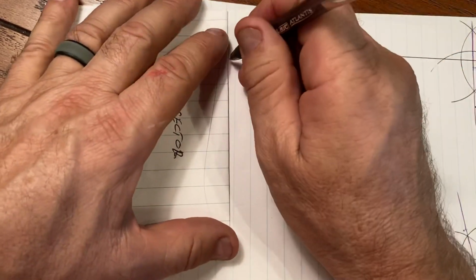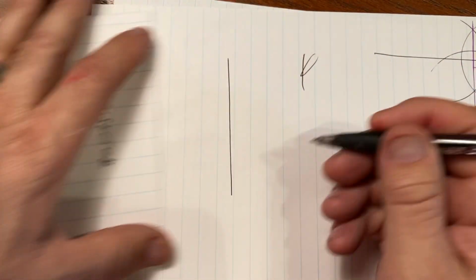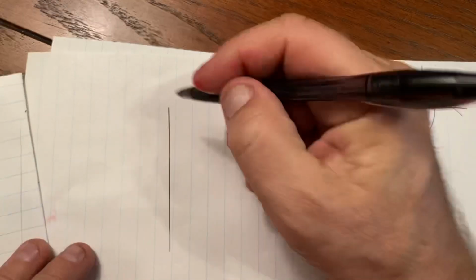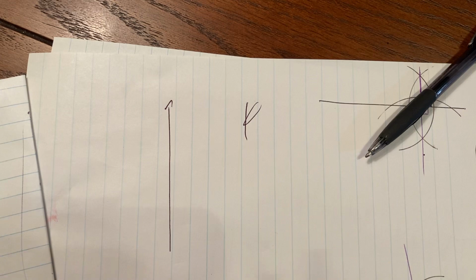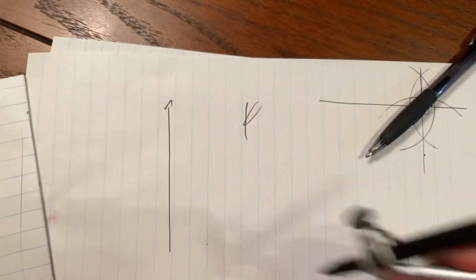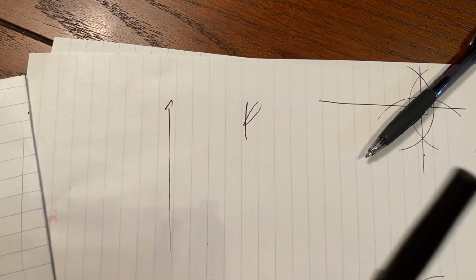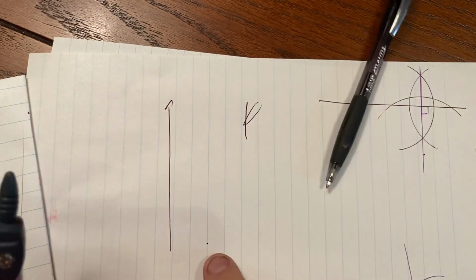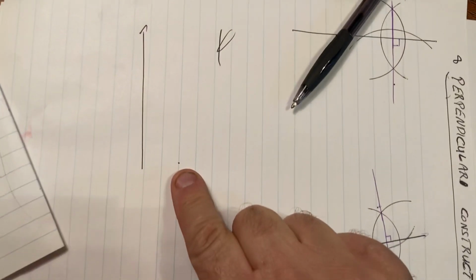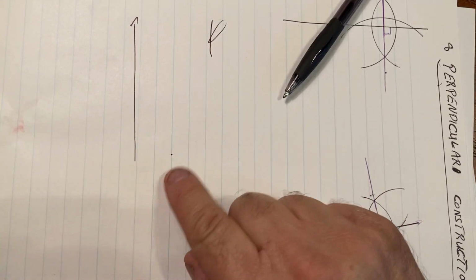Ugh, that was horrible. There's your line. And then make a dot. Here's my dot. Make that clear. There we go. Can we see that? Where's my finger? There it is, right there.